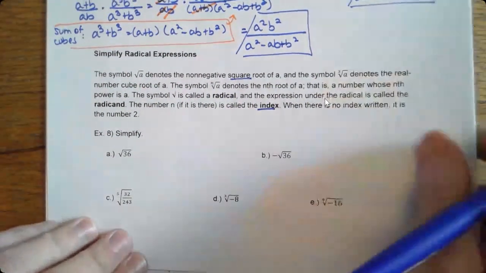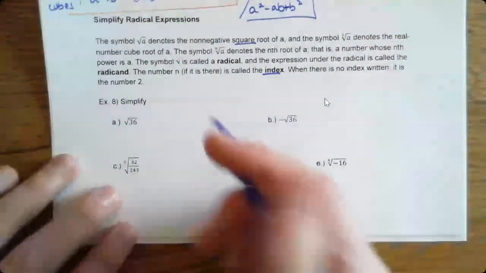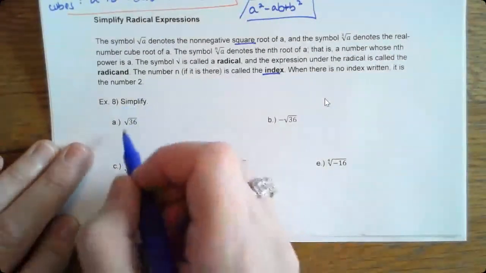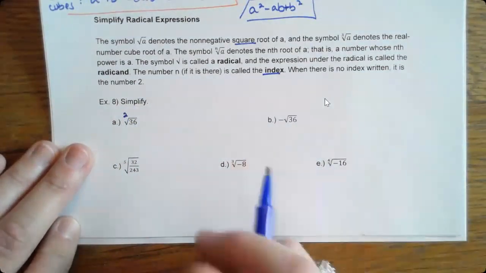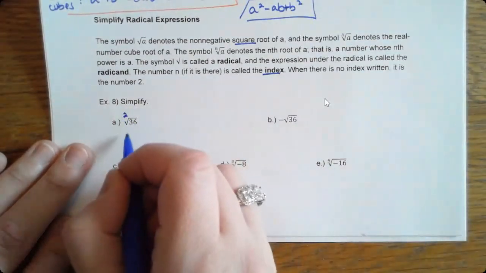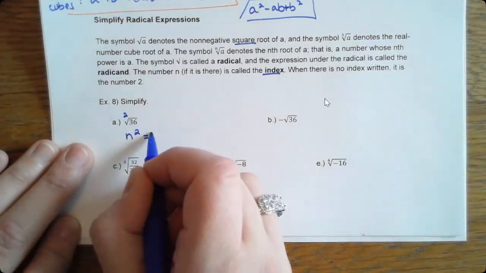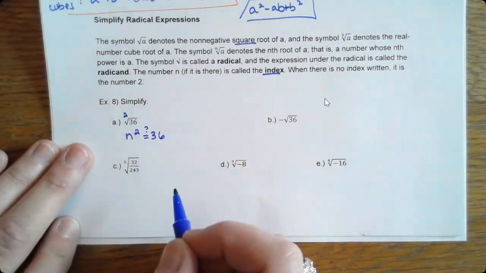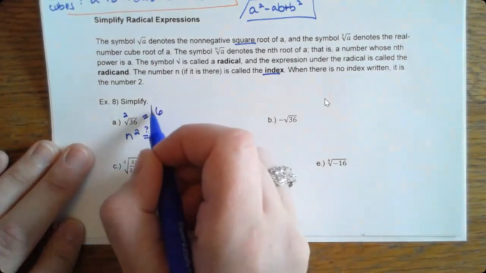And what happens here is it's basically the opposite of an exponent. So for instance, for the square root of 36, again, if there's no index, it's like having a 2. We don't write the 2 in because we do use it so often. But you'd ask yourself, well, what number squared, again, squared because of the 2 here, equals 36? Well, the number that squared equals 36 is going to be 6.